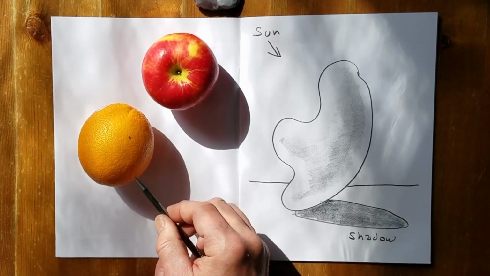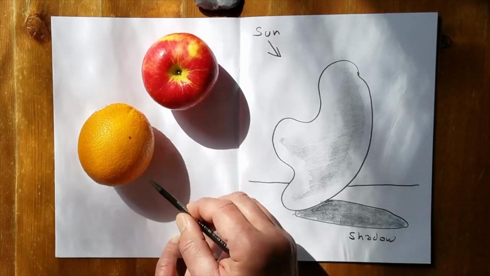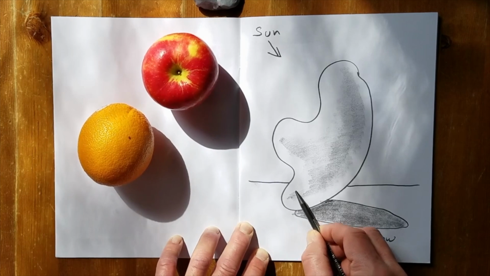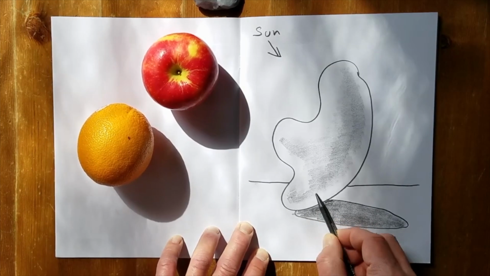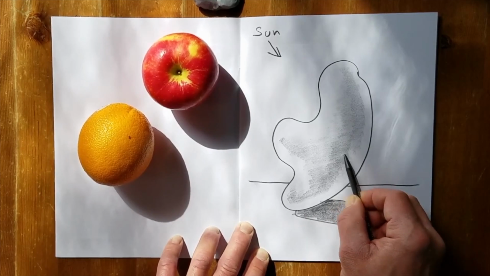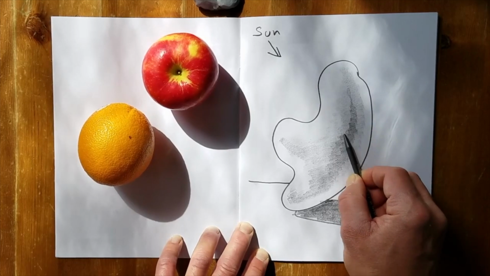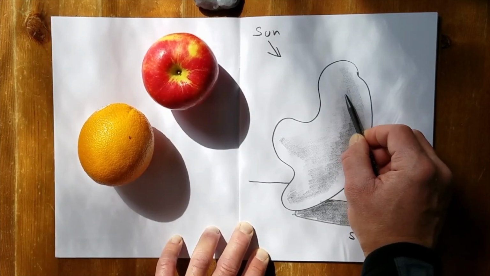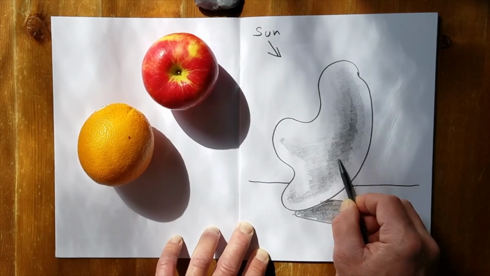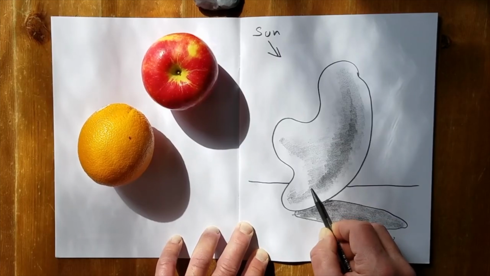And we'll go back in and get that shadow inside the object. And just go lighter and lighter as it gets closer to the sunlight, and darker as it gets into the shadow of the object.